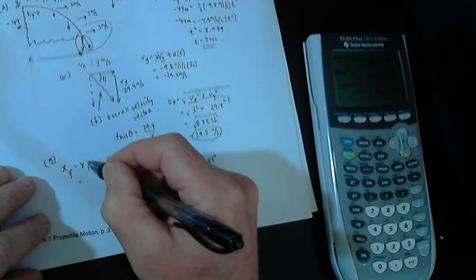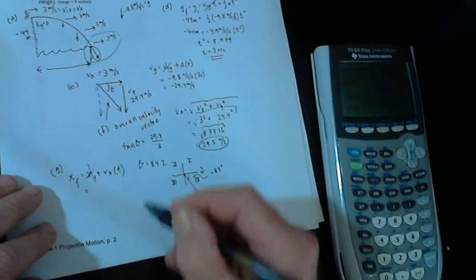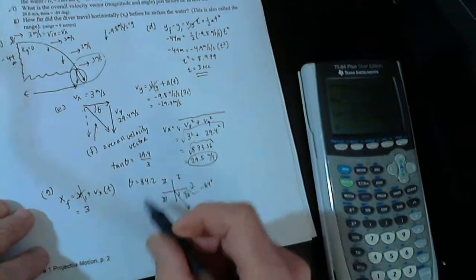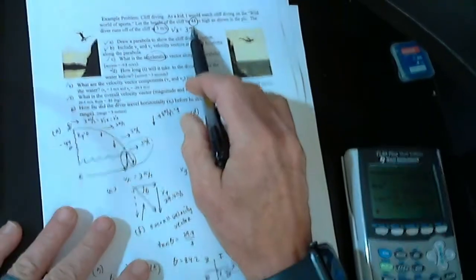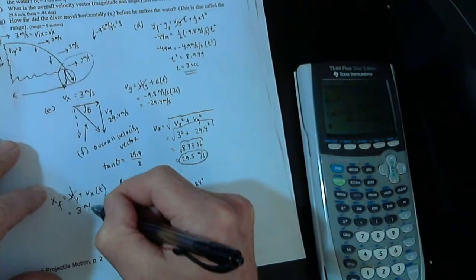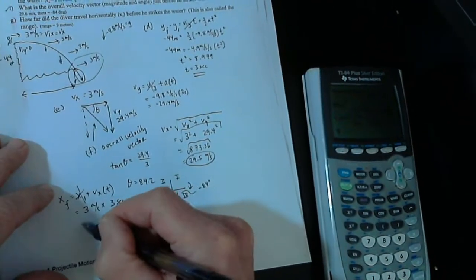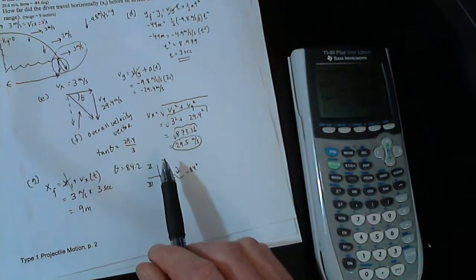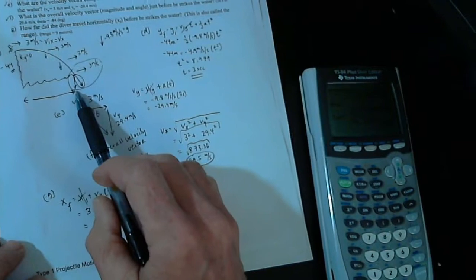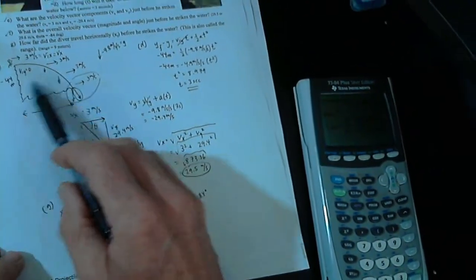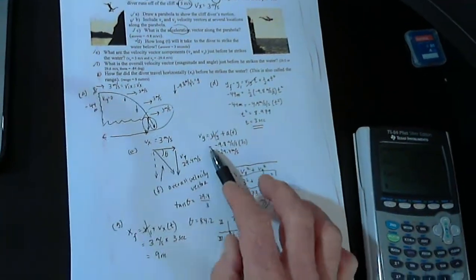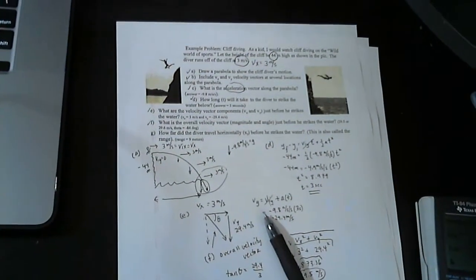All right, so his XI, again, we're calling this a reference point, so that'll be 0. Vx then is 3 meters per second, and he's going at 3 seconds. All right, 3 seconds was his time. So that's going to be our 9 meters. So forward he travels 9 meters. Okay, so he's going forward for 3 seconds, he's going down for 3 seconds. And when we combine these ideas, we get this half of a parabola. So this first example problem is kind of done, and I'll work the second one shortly.